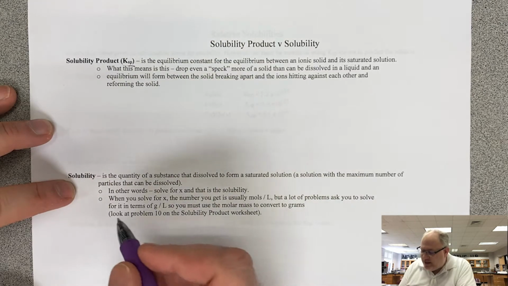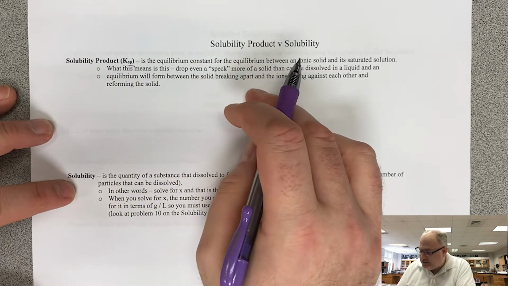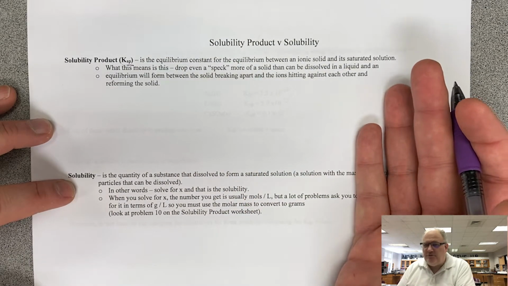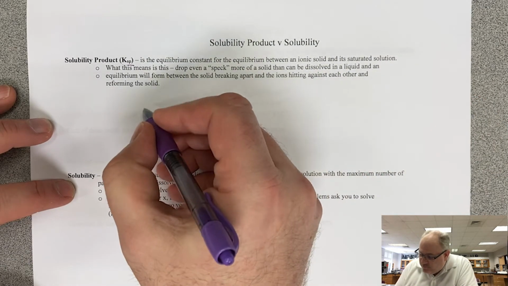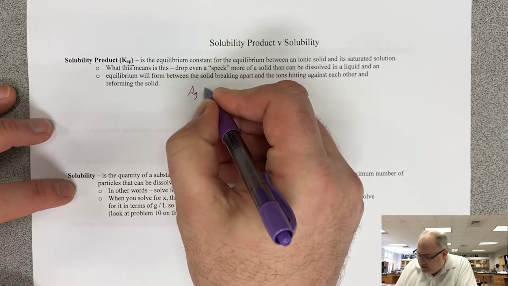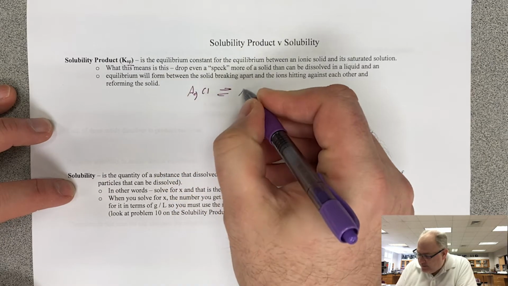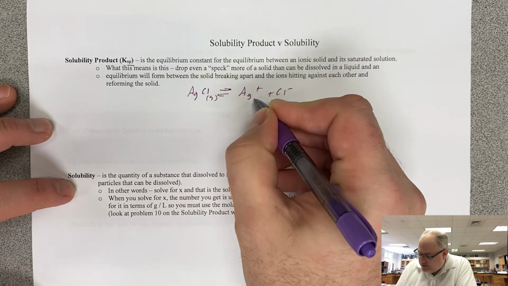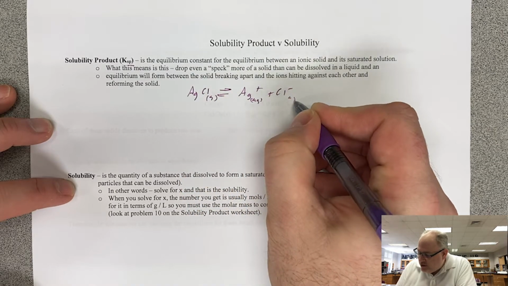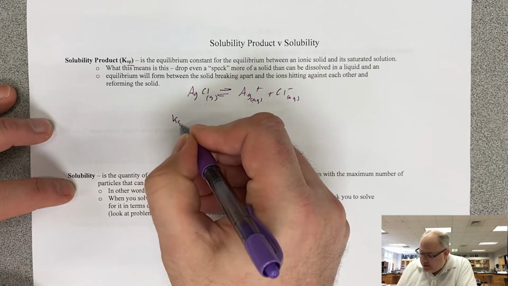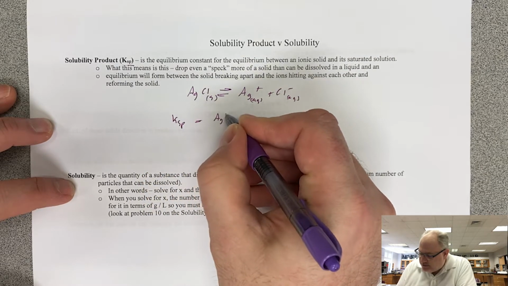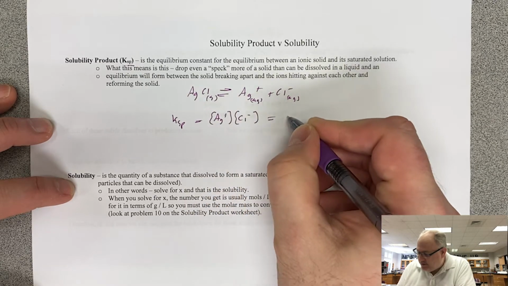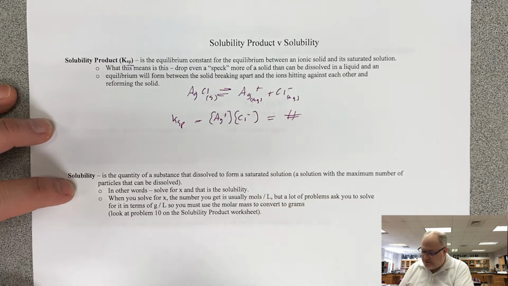And we already know how Ks work. Ks are essentially your products over your reactants, and it's always equal to some particular value at a particular temperature. So for example, if we had AgCl, and I keep on using this example because it's super fun, and it went to Ag plus and Cl minus, this being a solid, these both being aqueous, we know that if we wrote a KSP for this, the KSP would be equal to Ag plus concentration times Cl minus concentration. And that'd be equal to some value, some number, and that would always be the same.